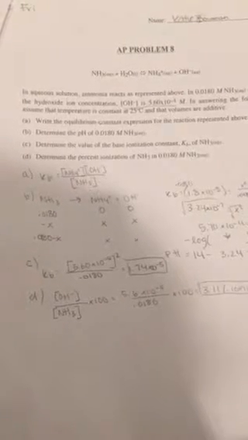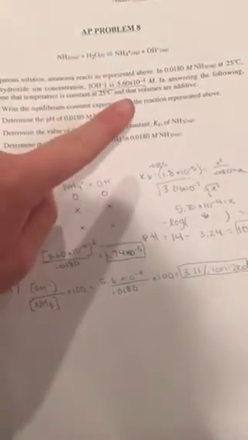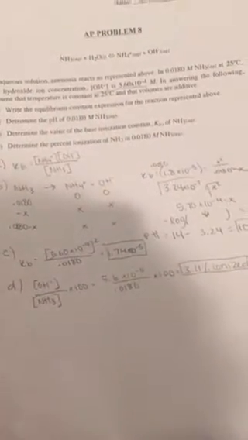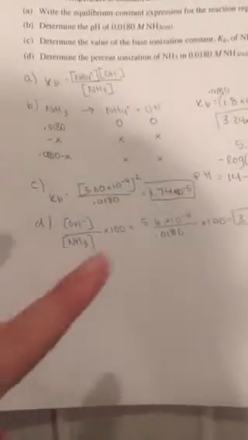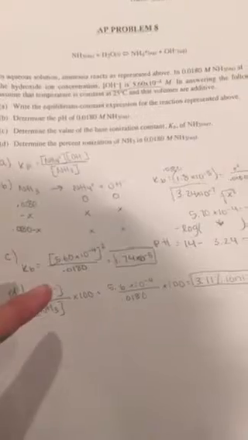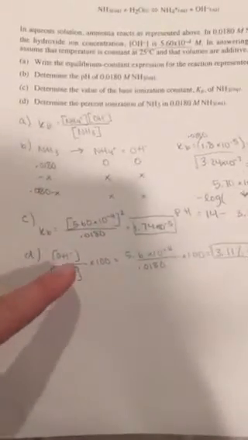Then part C asks to determine the value of the base ionization constant Kb of NH3. So you are going to use the part A that you have. You're going to use this constant equation, and you're going to use the OH minus concentration that it gave you. NH4 and OH minus are going to have the same concentration, so you can just square that number on top, and then they also gave you the 0.0180, so you're going to put that on the bottom, and you just do the math for that. And you're going to get 1.74 times 10 to the negative 5, and that's it. That one's not too bad.